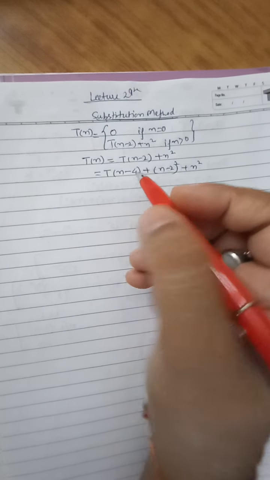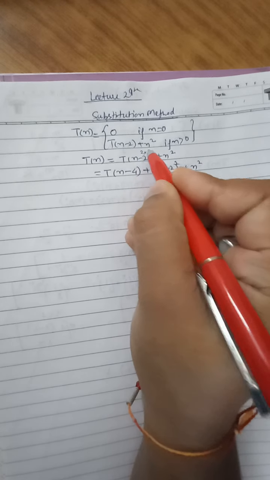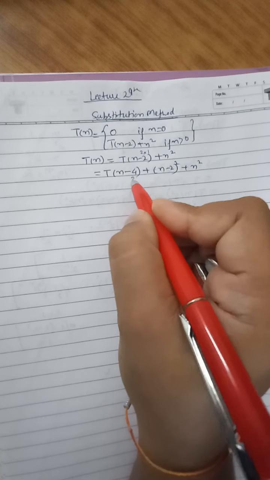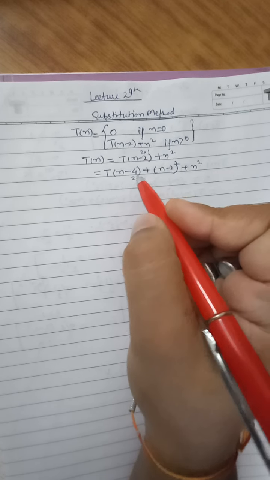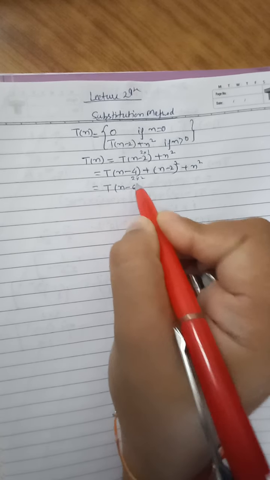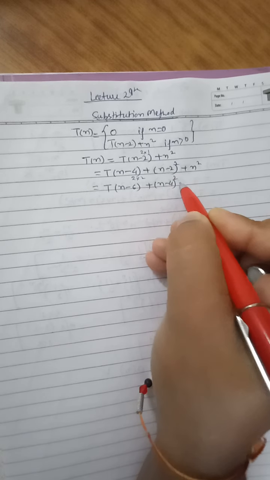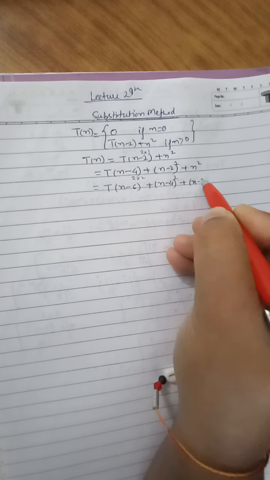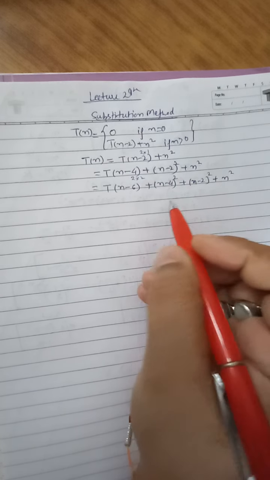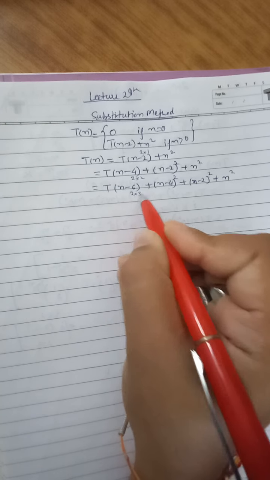So this we can suppose as n - 2·1. We can suppose this 4 as 2·2, like that. So next will be T(n-6) + (n-4)² + (n-2)² + n². So this 6 we can suppose 2·3.